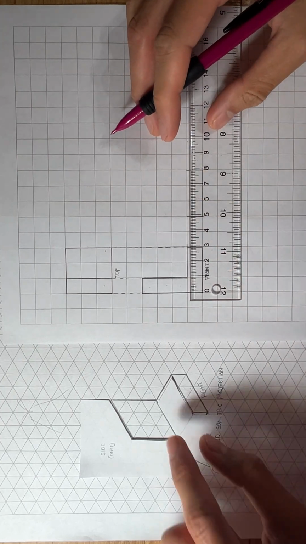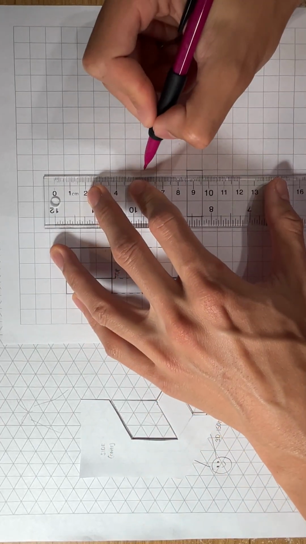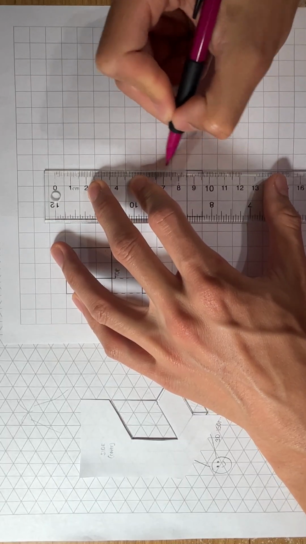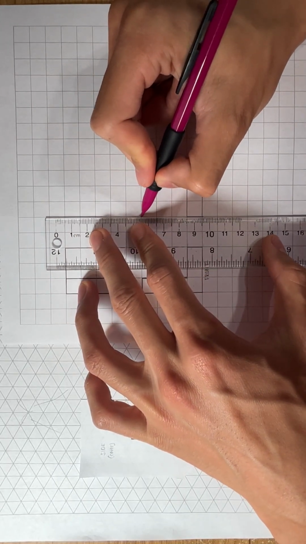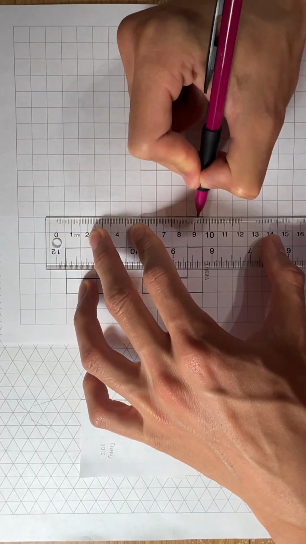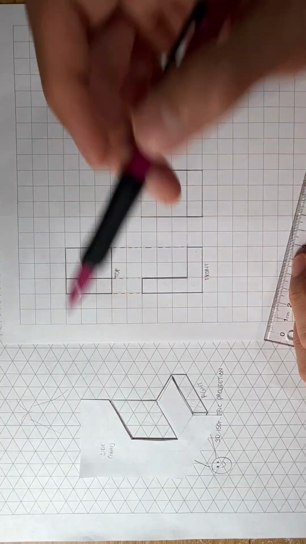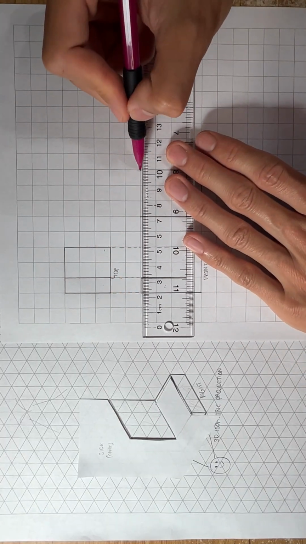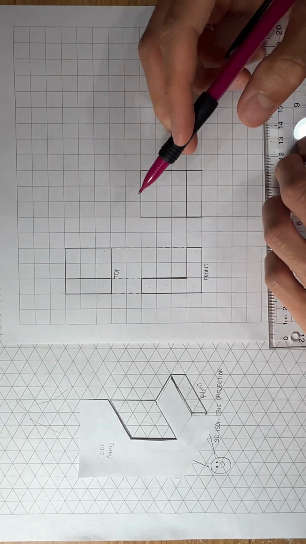Okay, what's the next thing? 3 grids up. And then 3 grids to the left. 1, 2, 3, and 1, 2, 3.